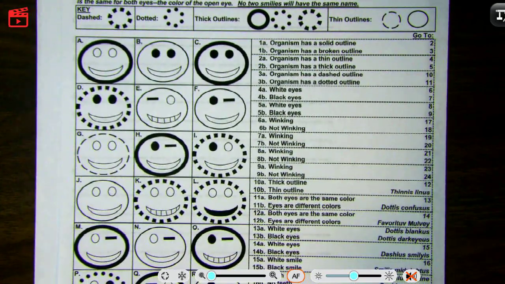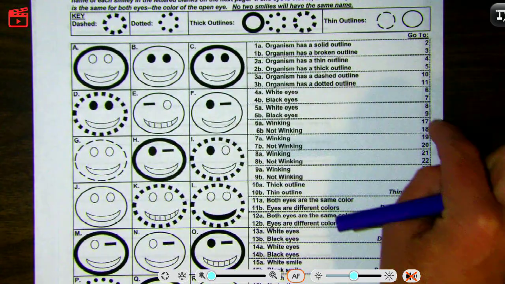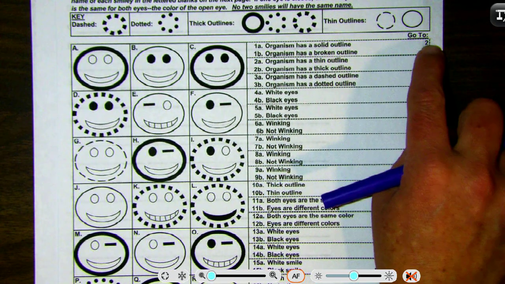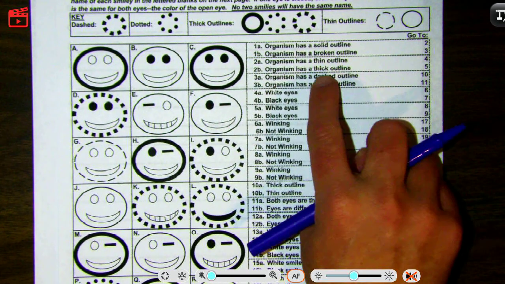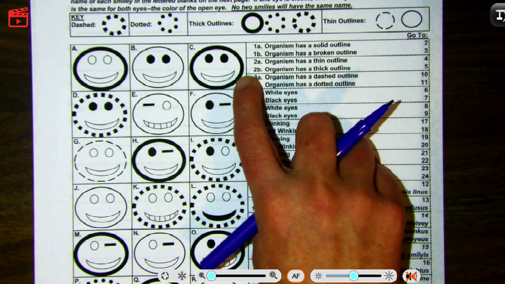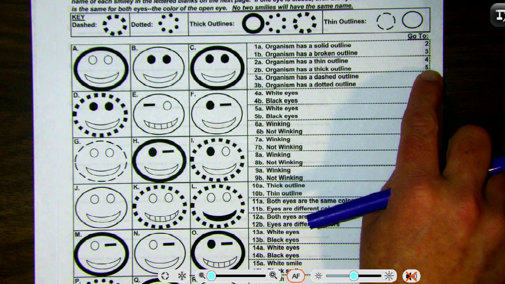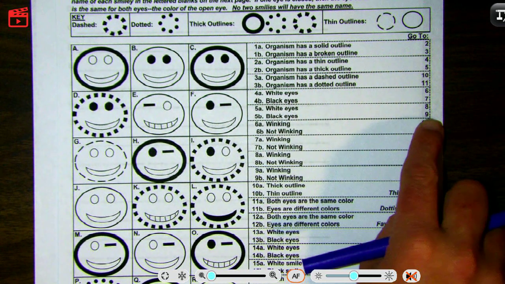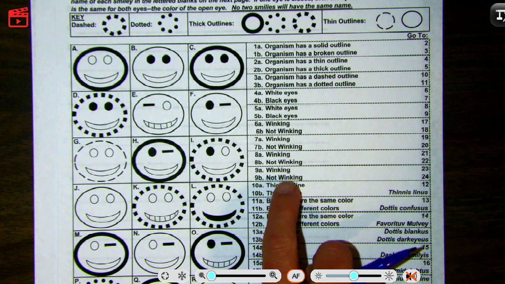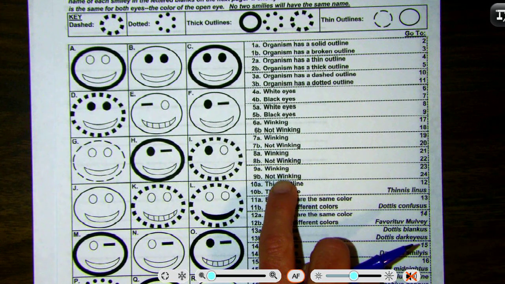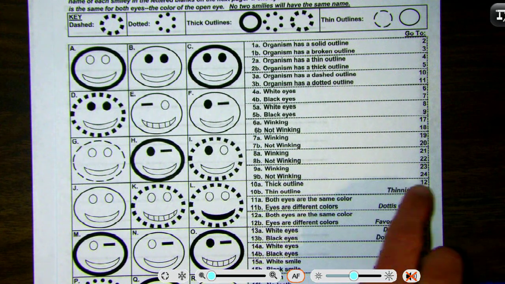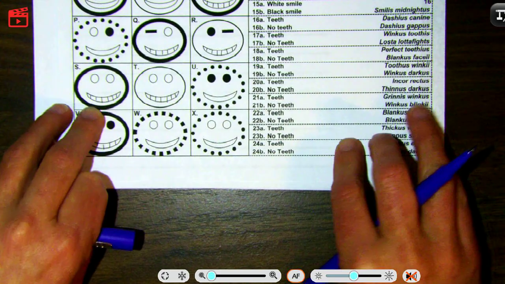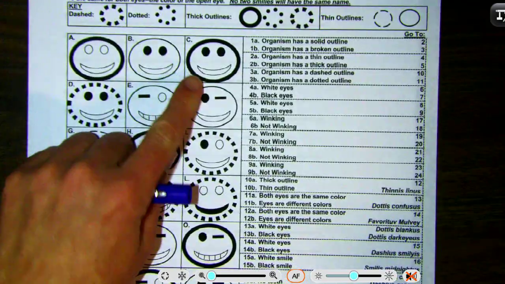All right, so the last one we're going to do together, C. Organism has a solid outline or a broken outline. Well, it's solid, go to 2. It has a thin or a thick outline. That one is a thick one, so we will go to 5. 5 is down here. White eyes or black eyes. This one has black eyes, so we're going to go to 9. 9 says winking or not winking. Ours is not winking, so we go to 24. And if we go all the way down here, 24, teeth or no teeth, well, C has no teeth.